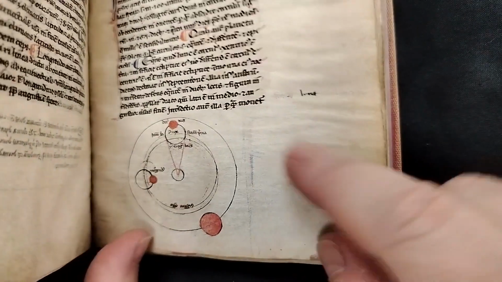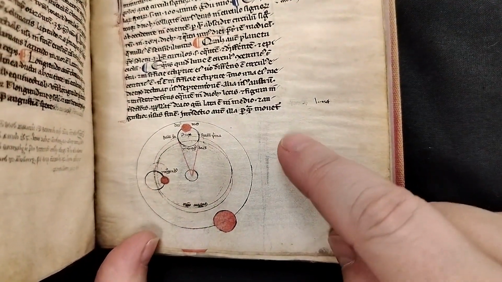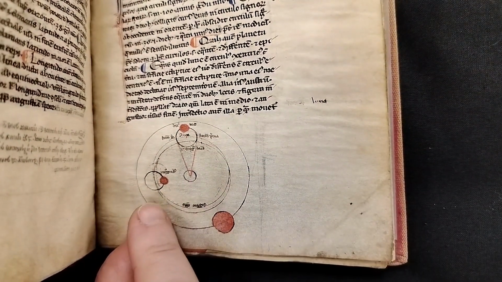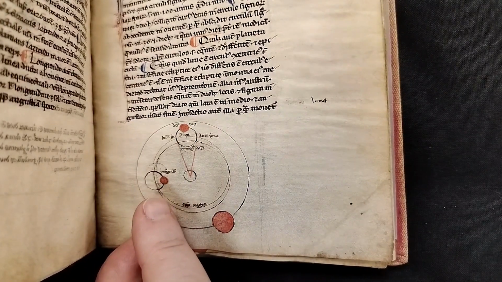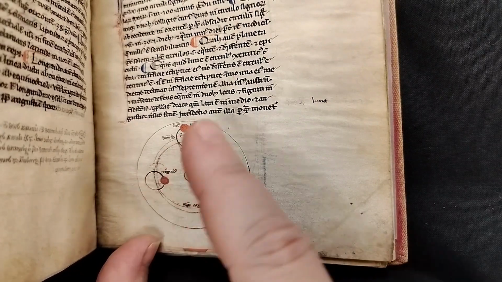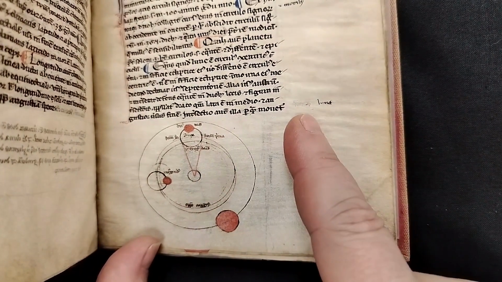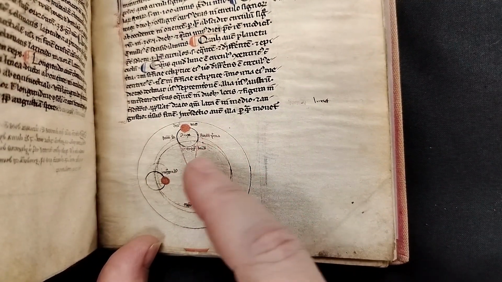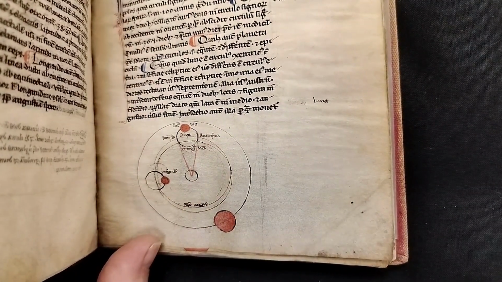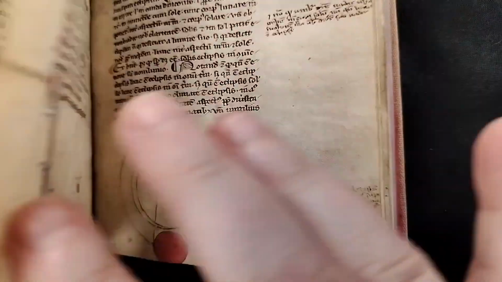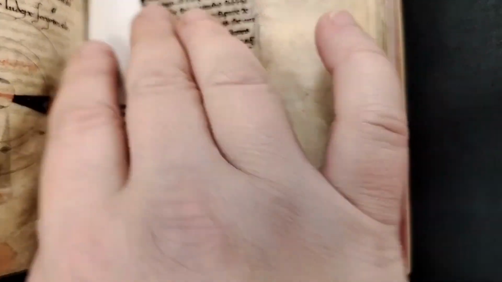There's another diagram, not an eclipse, that also shows, I think, retrograde movement. It's saying, here's what's happening, here's how these are able to move back and forth. That's how they thought of the retrograde planet movement, which is sort of interesting. So there's that. And I think that is, oh no, here we go.